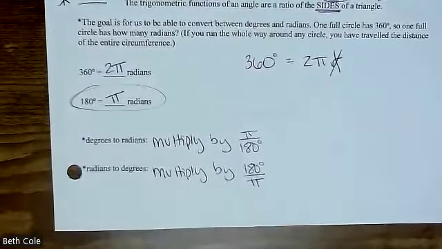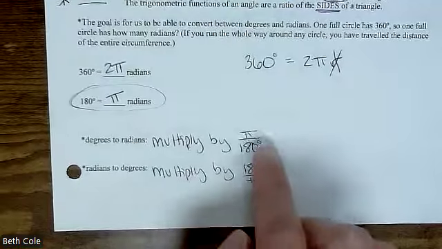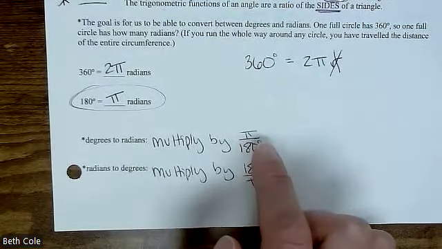You actually can't mess this up because if you do it the wrong way, the pi's won't cancel or the degree symbols won't cancel. If you try to do it wrong, you're going to go, oh, whoops. You know what I'm saying? This is like your 12 inches equals 1 foot. Do you get what I'm saying?